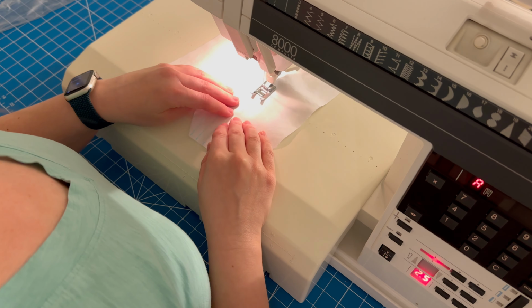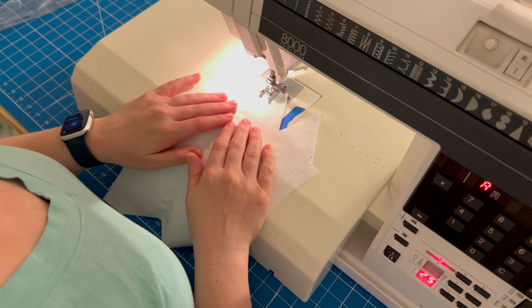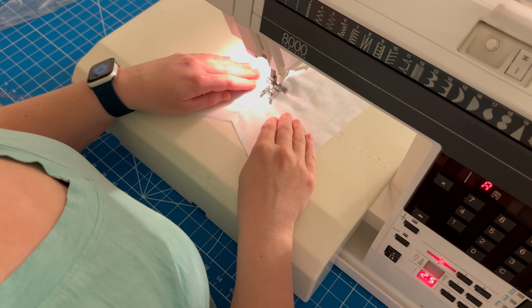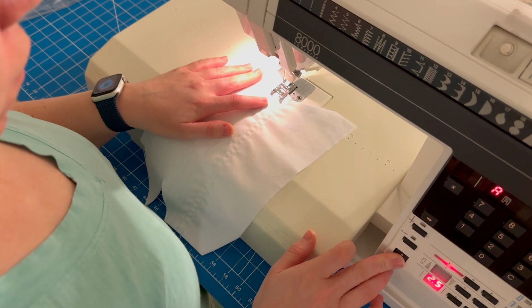With the boning channels marked, the next step is to sew them. So I have both the outer and the lining layer of my fabric here, and I'm sewing the boning channels through both of those layers.